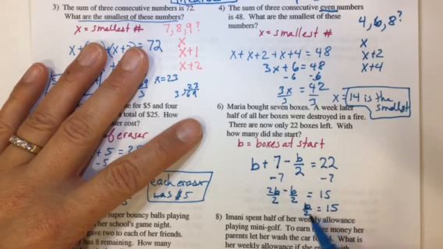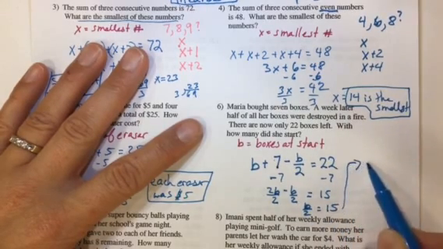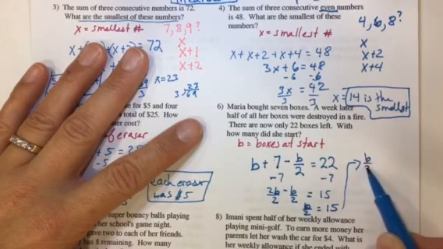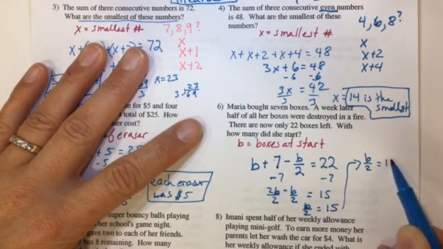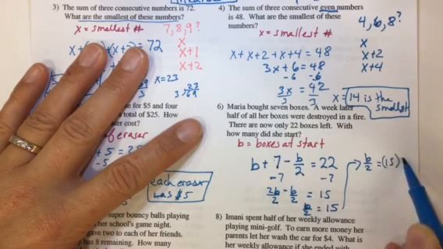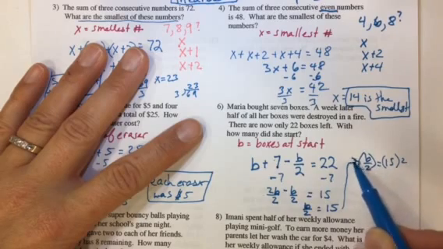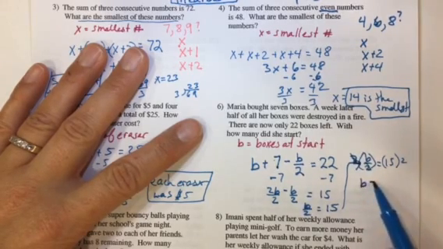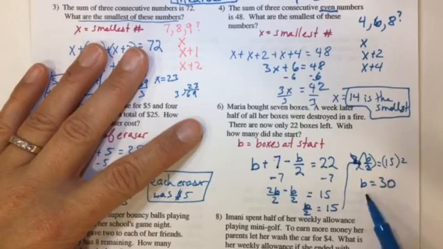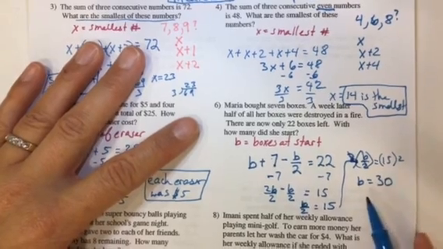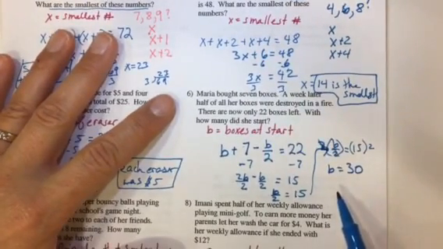So half of b is 15, but we need to bring this whole equation up so that we know what a whole b is. So if b over 2 is equal to 15, then we can multiply each side by 2. And that cancels, so b equals 30. So she started with 30 boxes.